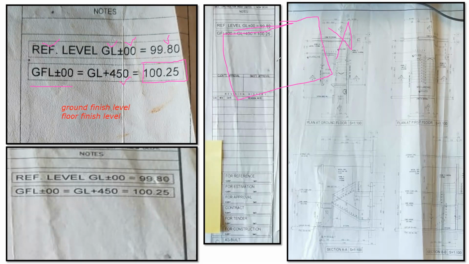So whenever we do any construction activity, we'll take this as my reference level. With reference to my floor finish level, I'll do all my excavation activities, my PCC activity, the foundation marking and all. I'll be explaining all those things, how it has to be done. Now your main intention should be to concentrate on this particular number, that is 100.25.